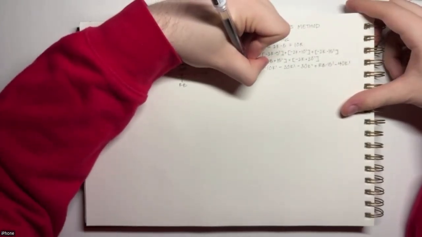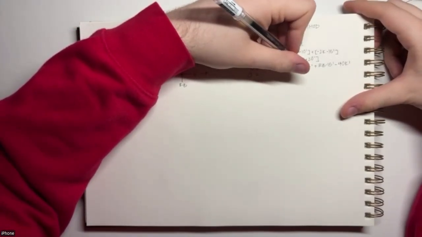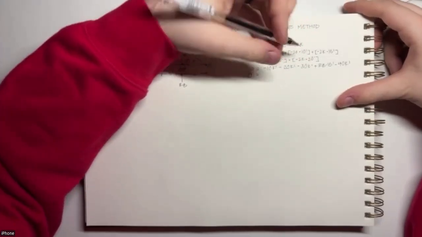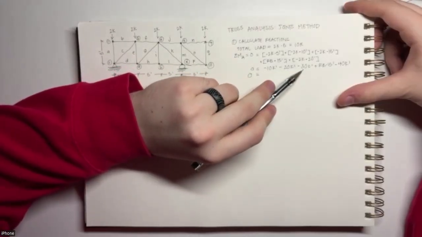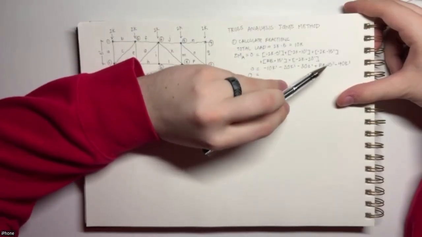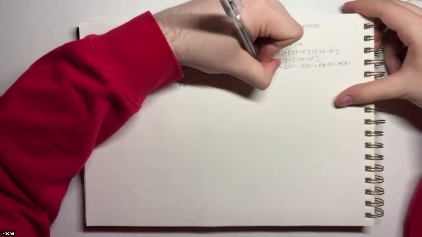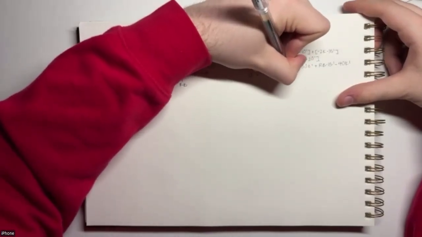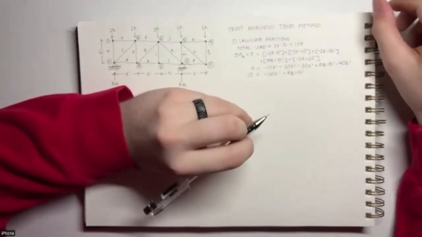You can say 0 is equal to, adding all of these kip feet up, negative 10 minus 20 minus 30 is negative 60, and negative 60 minus 40 is going to be negative 100 kip feet plus RB times 15 feet.